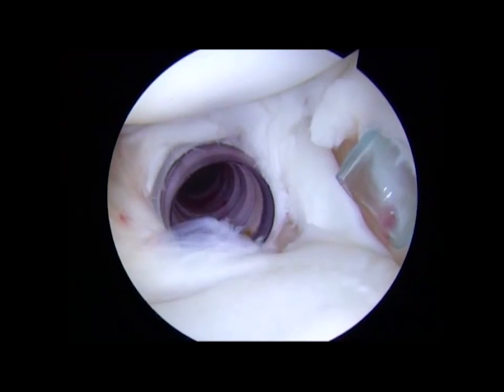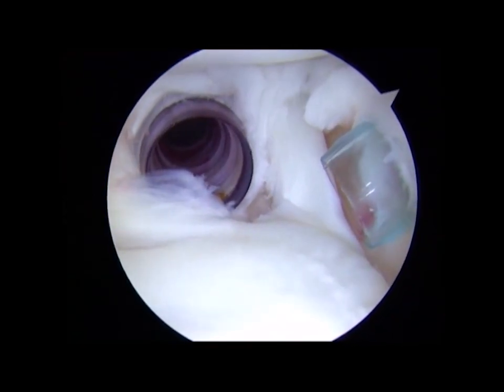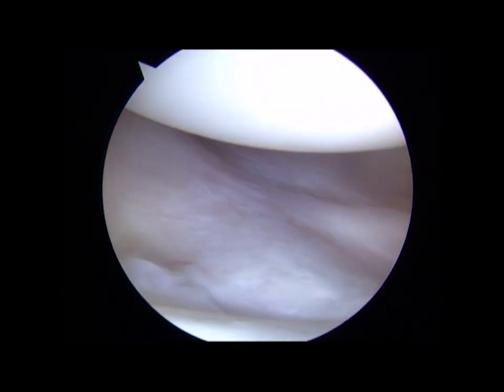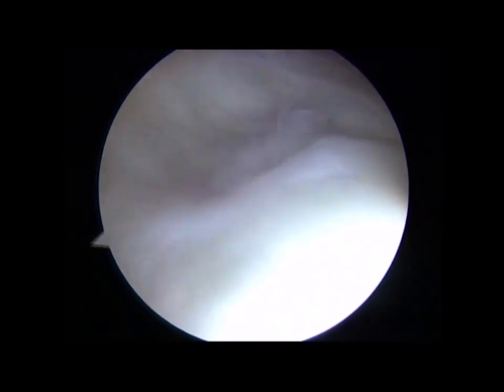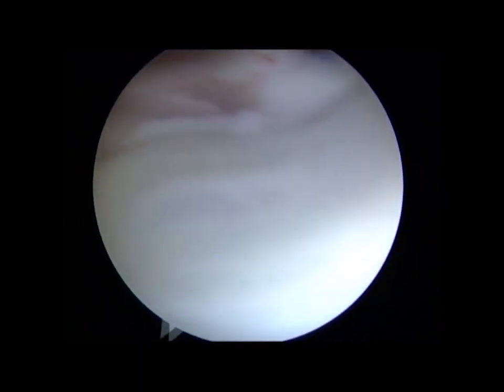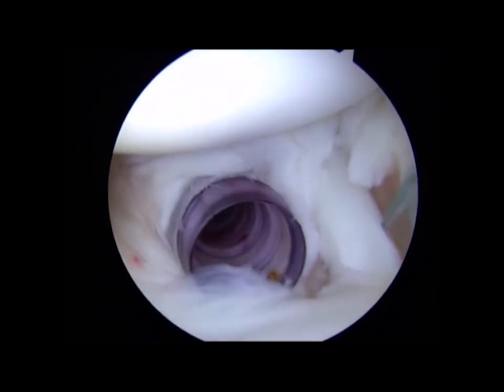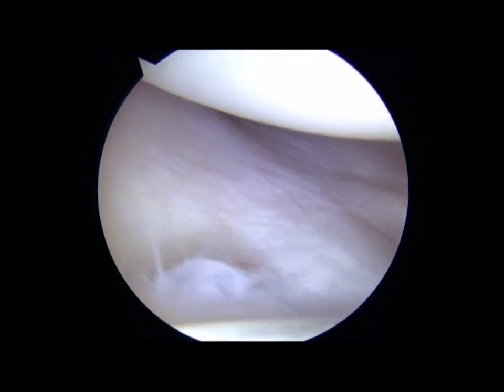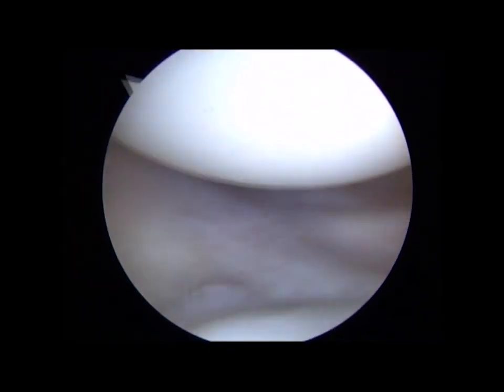Patients with multidirectional instability may have concurrent labral pathology, but many do not. As we can see in this patient, left shoulder lateral decubitus position, there's significant patulousness to the capsule in this patient with multidirectional instability, but no labral pathology.